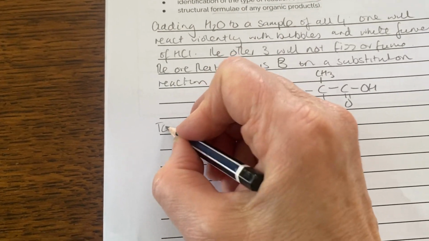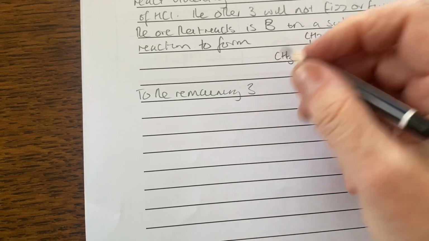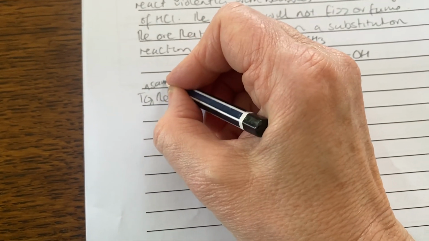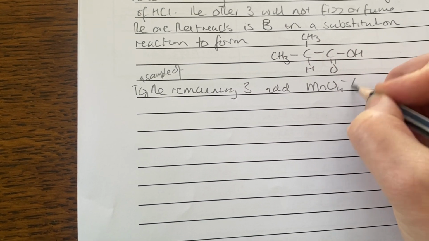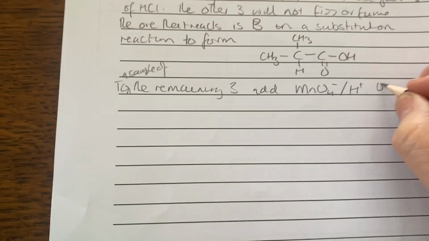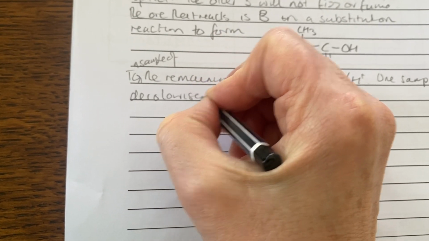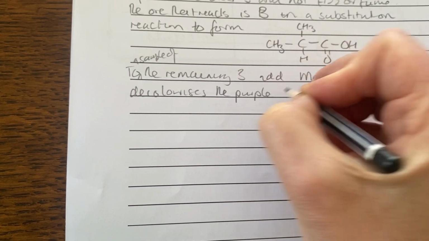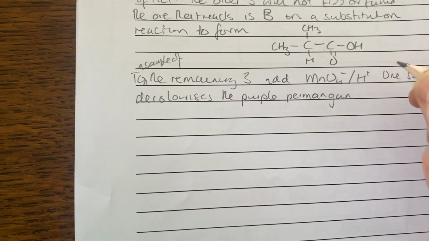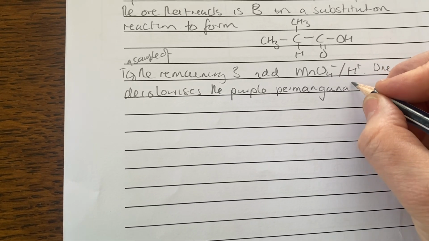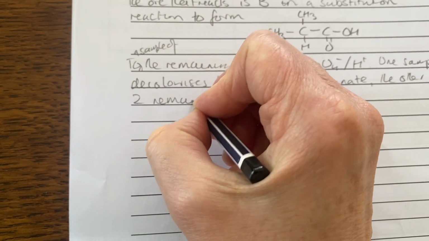Okay, so to the remaining three, it doesn't really matter what you do from here on, I mean the order. To a sample of the remaining three, add, I'm going to do the permanganate here, MnO4 minus, H plus. One sample decolorizes the purple permanganate. Please remember that it's the permanganate that's decolorizing, not the alcohol. The other two remain purple.